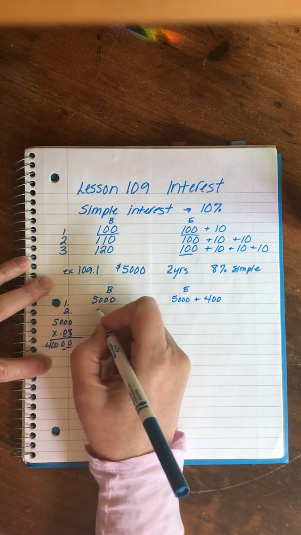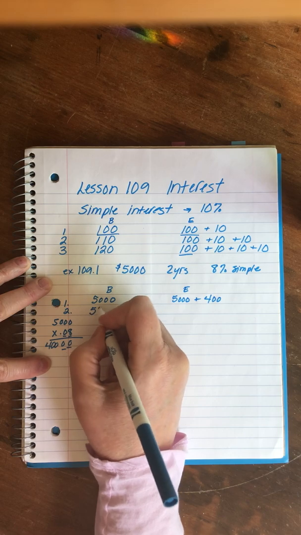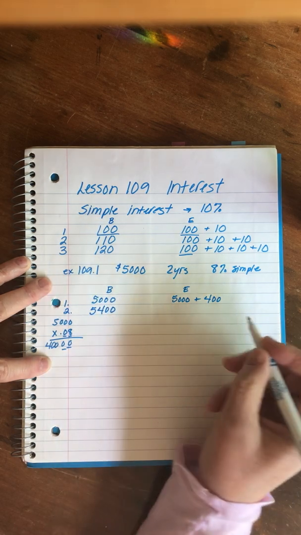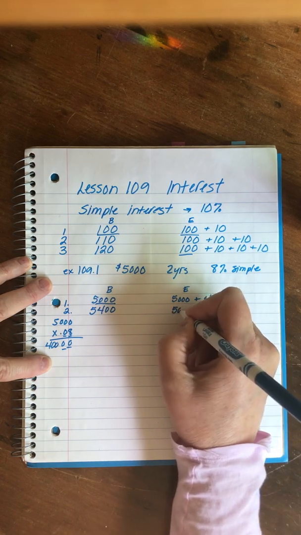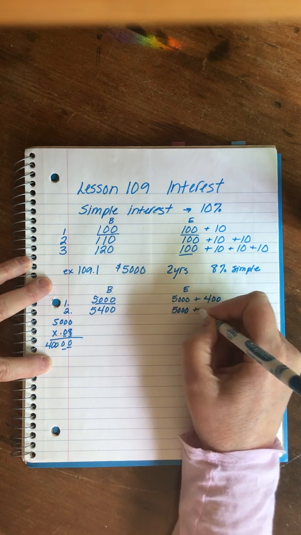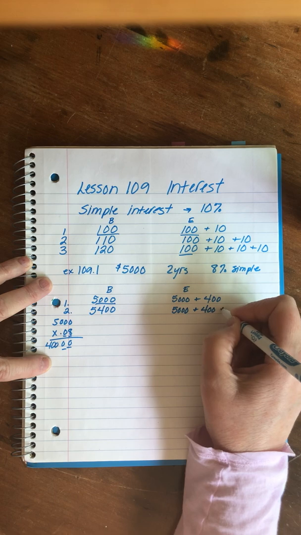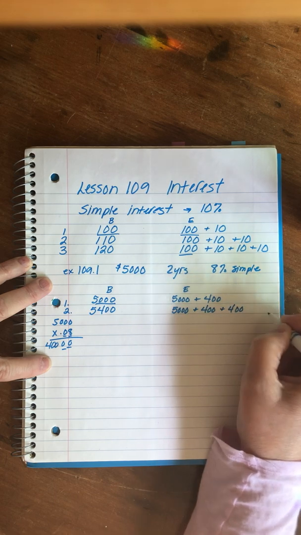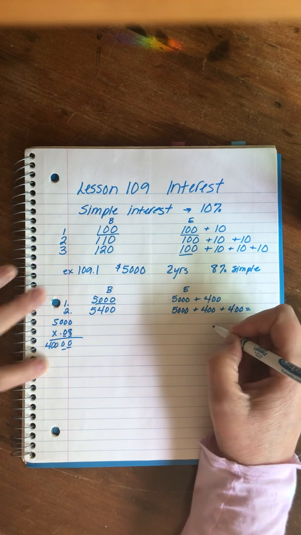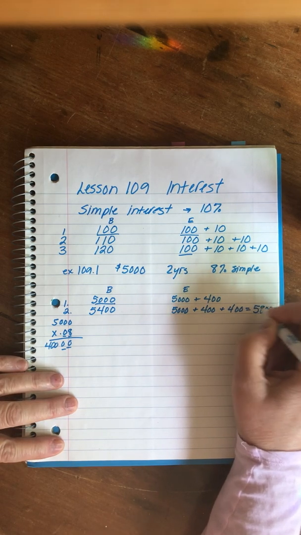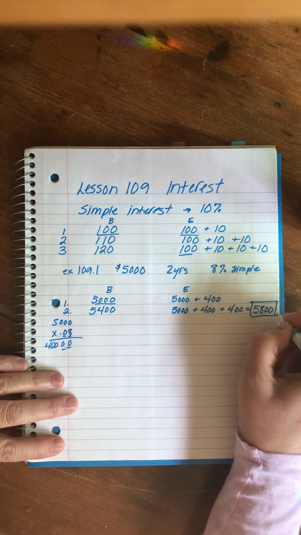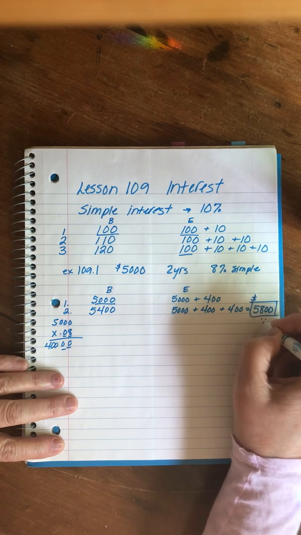At the beginning of the second year, he would have $5,400 in the bank, but he's only getting paid on the original amount. So at the end of the year, he'd have the interest for the first year plus the interest for the second year, and that would equal $5,800, and that's the correct answer. Put a $ sign on there.